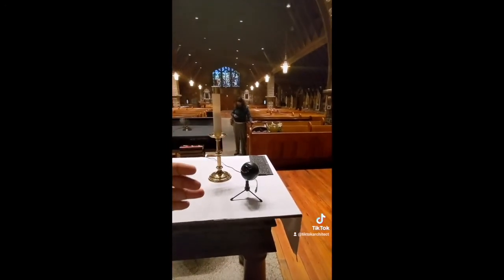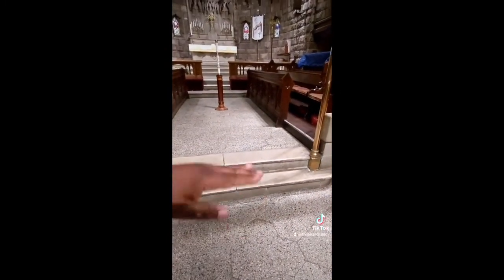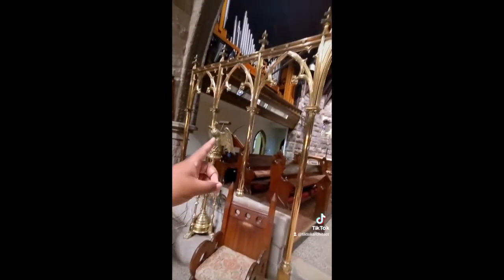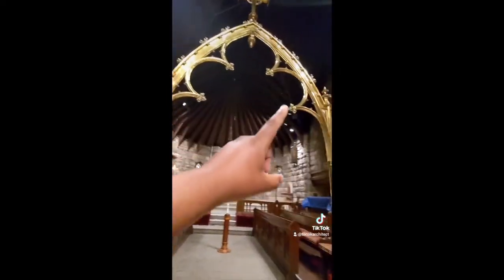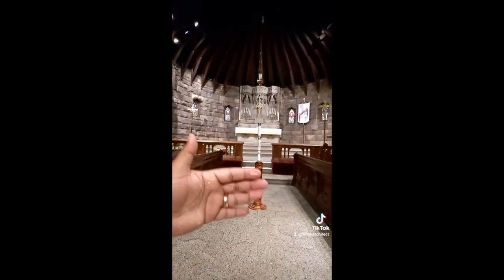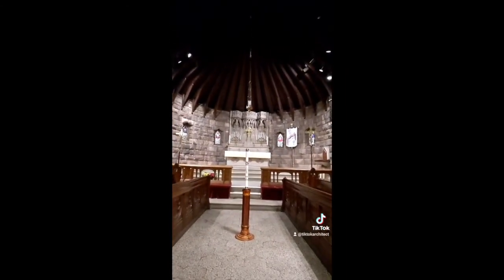The different levels actually add to it. So as you come forward, you have to step up to the next level where the choir is kept, or to the chancel. Also, there's usually some gate, very ornate, that separates those two areas, that really separates the messenger from the people. So they are both raised and separated.